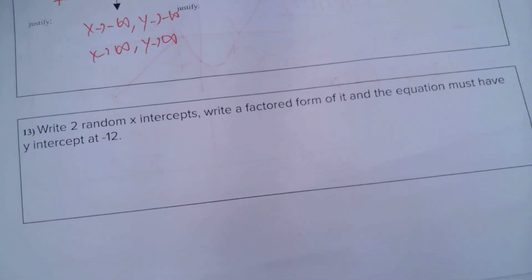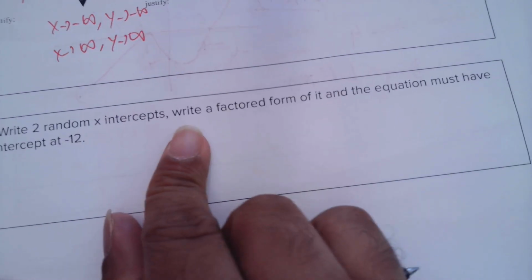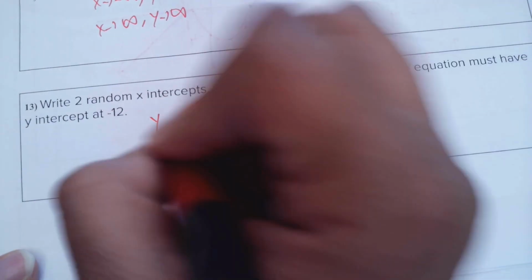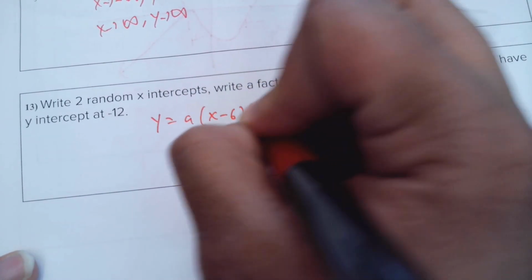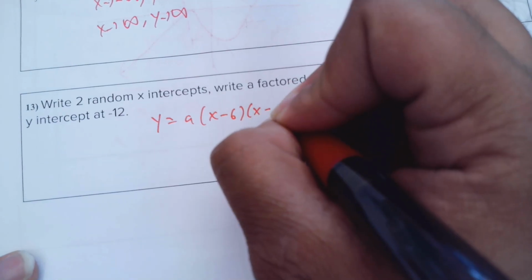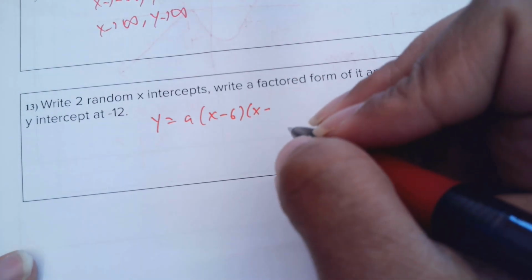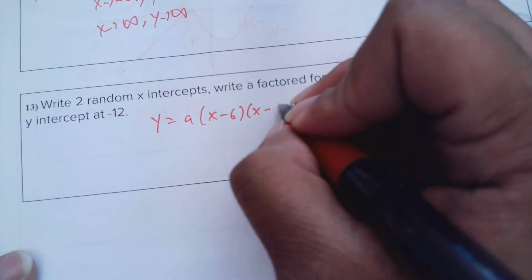You got this. So question number 13, write two random x-intercepts in factored form, and the equation must have a y-intercept at negative 12. Okay. Two x-intercepts, I'm just going to name x minus 6, x minus, let's just give me another one, 4.